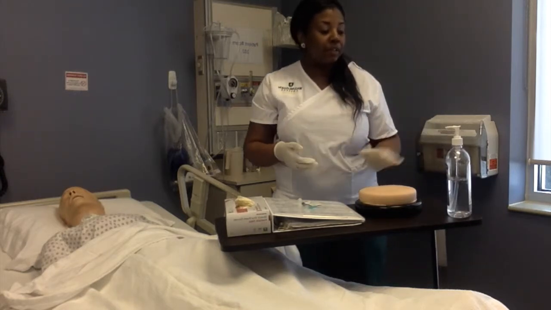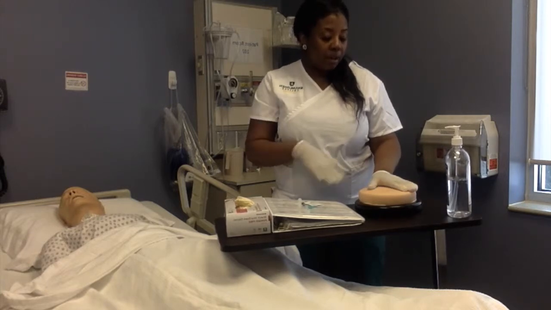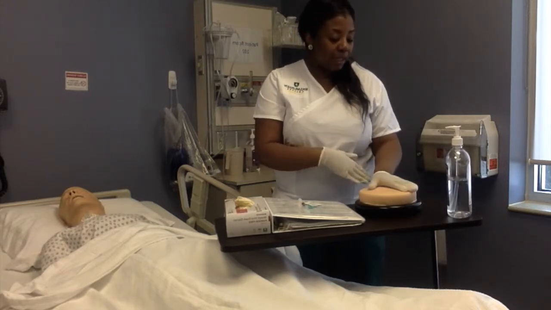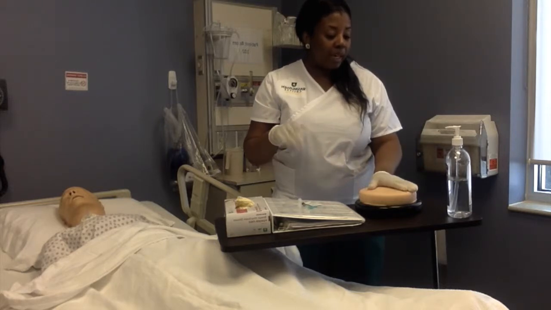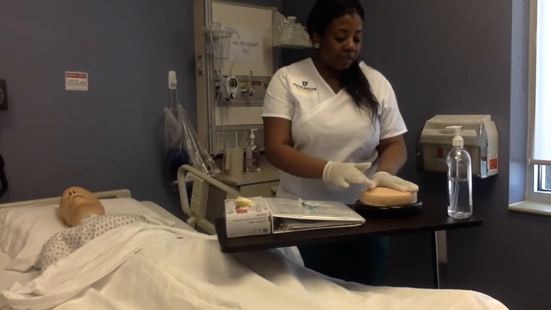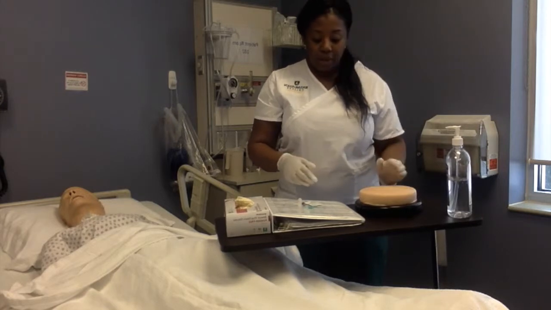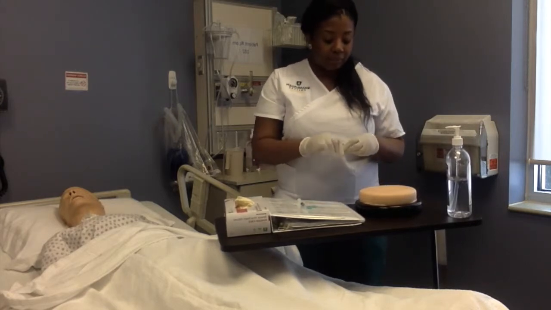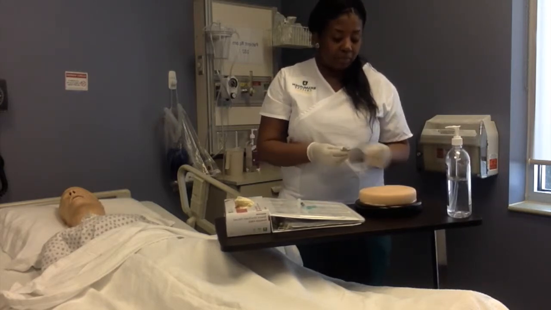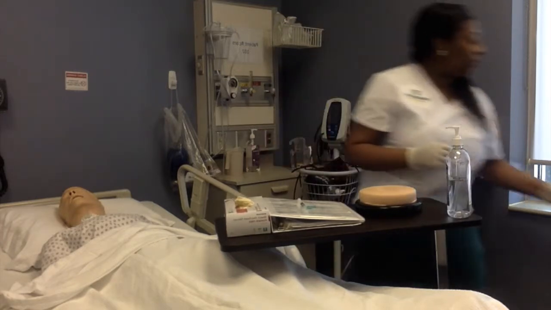So because it is in the ventral gluteal, I need to locate my iliac crest, my greater trochanter of the femur bone, and my anterior superior iliac spine. Right there, right in the middle where my hand is, is where I will give the injection. Before I do it, I want to prep the skin with the alcohol pad and let it air dry.